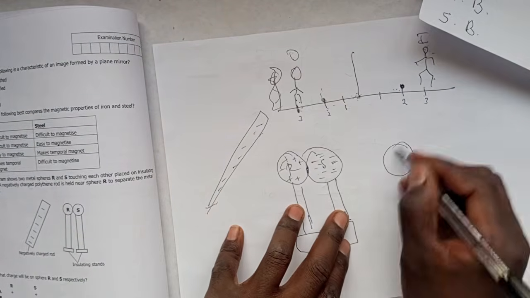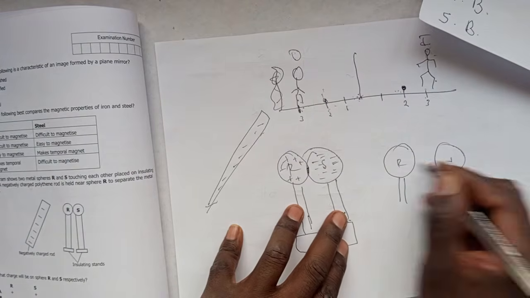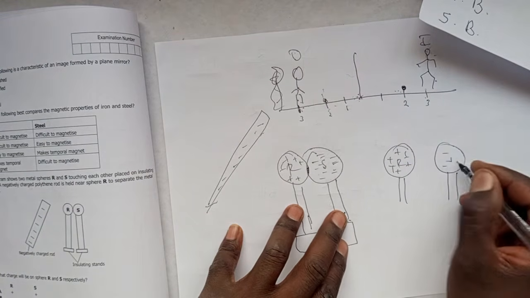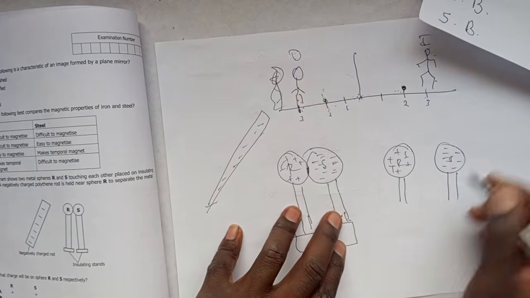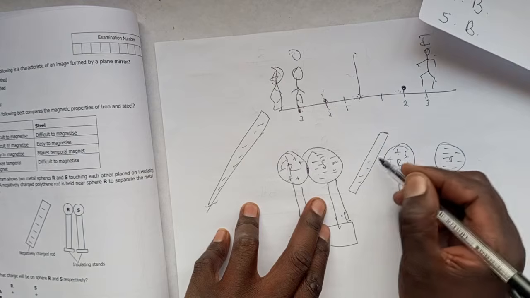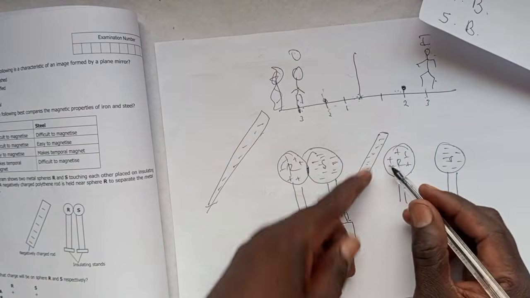So that when they are separated, this is what you are going to have. This is R, this is S, and this will be positively charged. Remember, like charges repel. Opposite charges attract because there is a negatively charged rod here, which will cause these to attract.